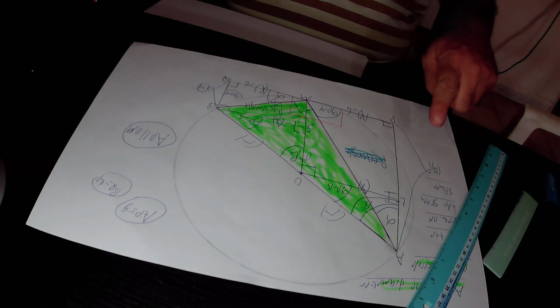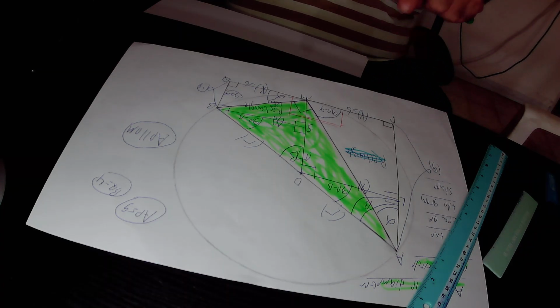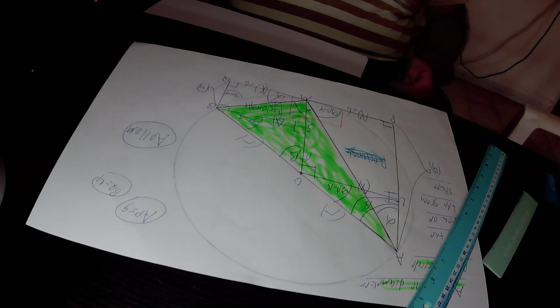In the next step, I'll copy that into the right triangle APM and in the equation we'll implement the Pythagoras theorem.